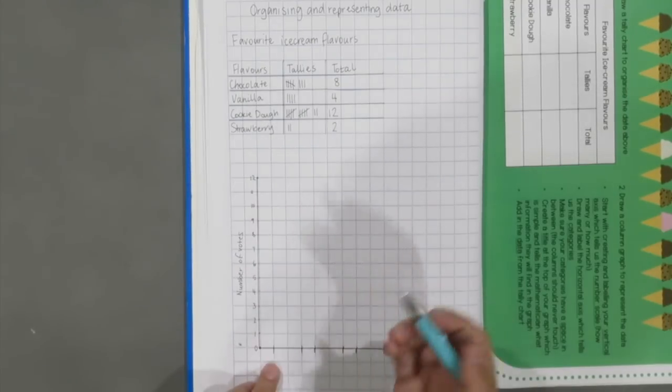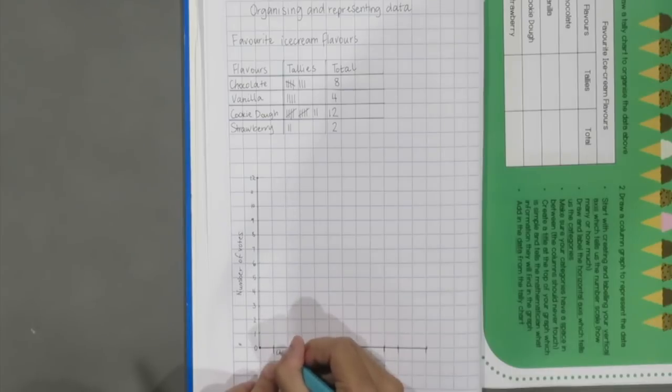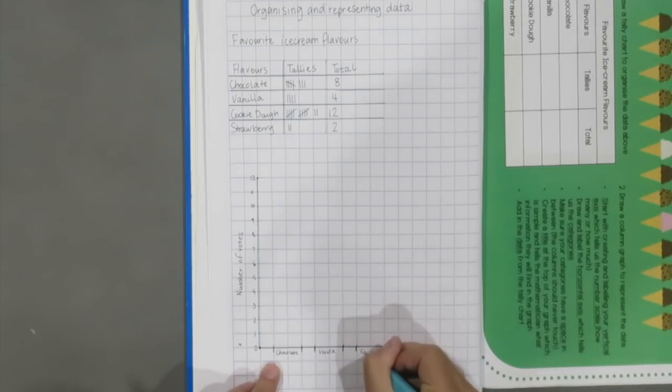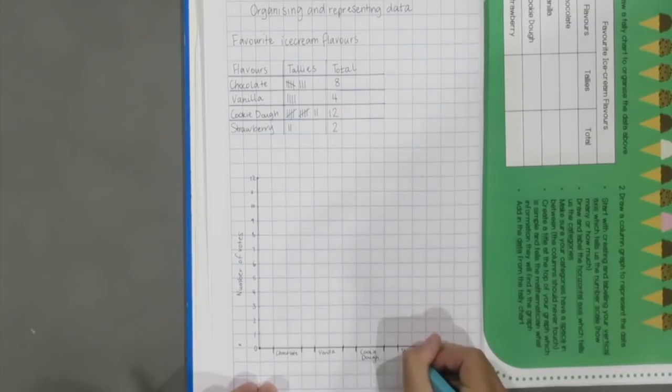Now it's really clear to see where the double spaces are, and that is where we're going to put our categories. So let's write them in. First one, I've got chocolate, I've got vanilla, then cookie dough, then strawberry.